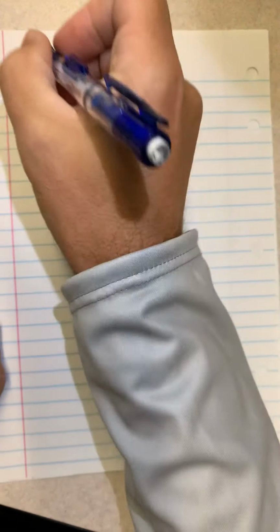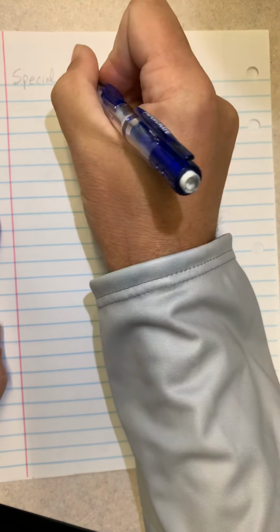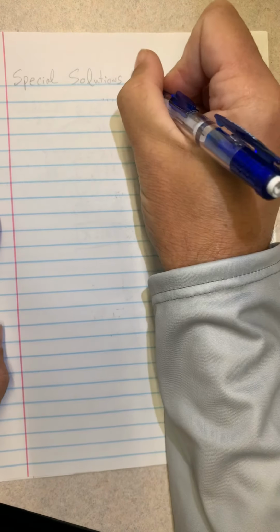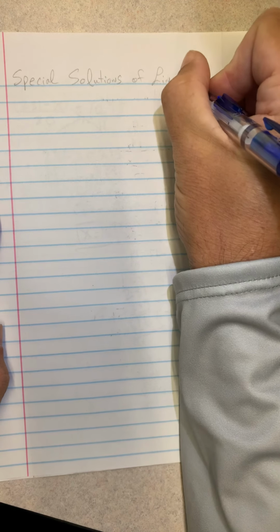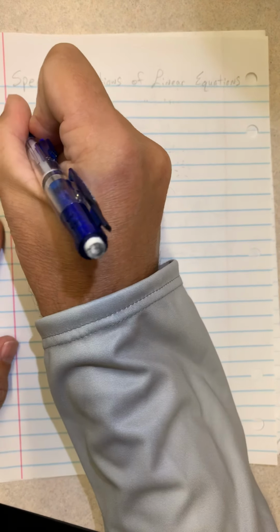I'm going to flip my paper over and start a new page of notes. It's just a continuation of what we have going on, because sometimes when I have variables on both sides of an equation, special situations come up. So we need to take a look at those, and I'm just going to title this Special Solutions of Linear Equations. All these we're dealing with are going to be linear, meaning if I look at them on a graph, they will make a line. Here's the first example.